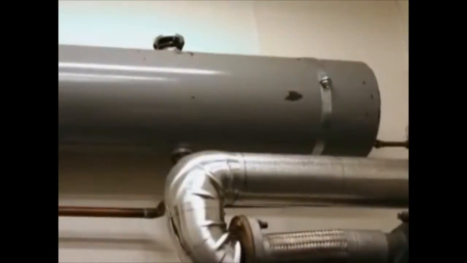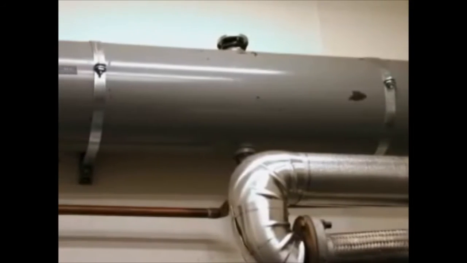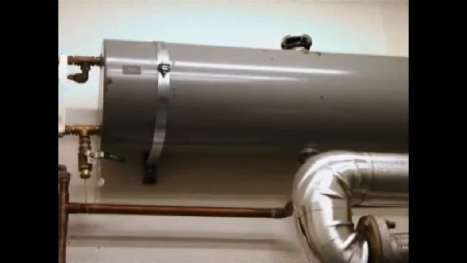Now, the other part of the piping system in every cooling system is the expansion tank. Over here we have a glycol expansion tank mounted up high on the wall. It has to be mounted up high to give us positive pressure on the system. This expansion tank allows the glycol to expand and contract as the temperature goes up and down. Under normal operating conditions, it should be about 2/3 full.